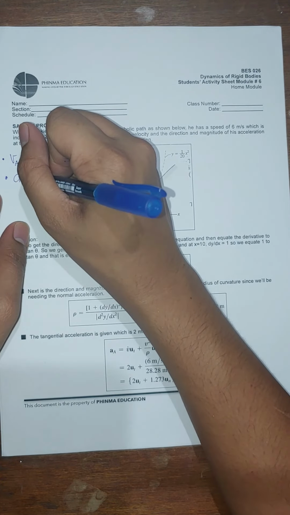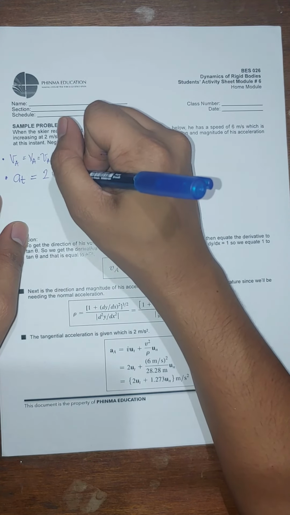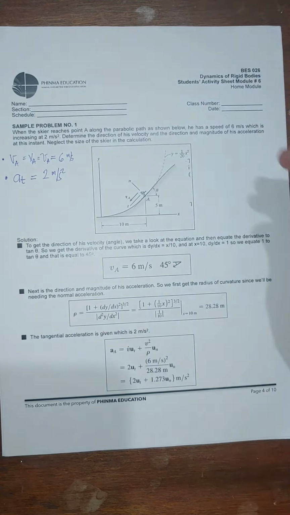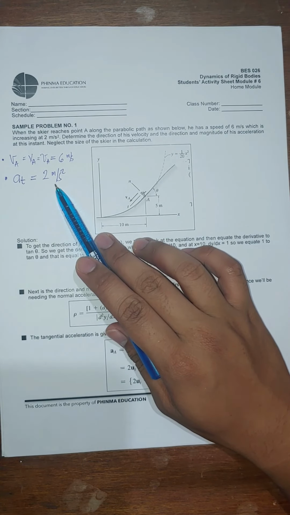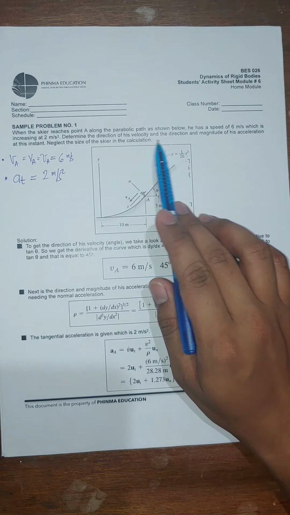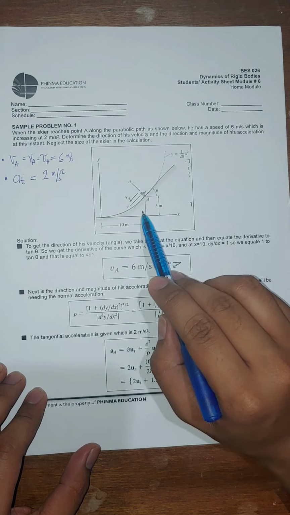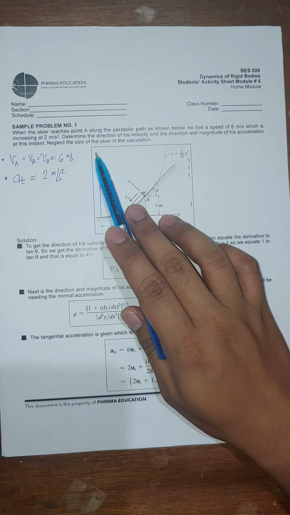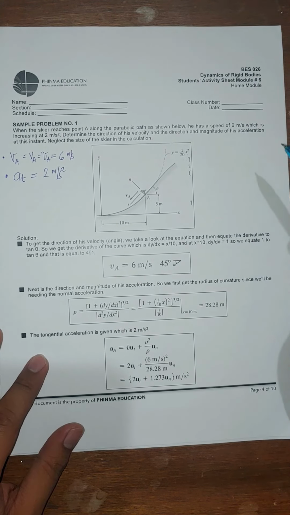We use the symbol a sub t, which is equal to 2 meters per second squared. That is our given. And then, we need the direction of the velocity, and the direction and the magnitude of his acceleration at this instant. We neglect the size in the calculation.